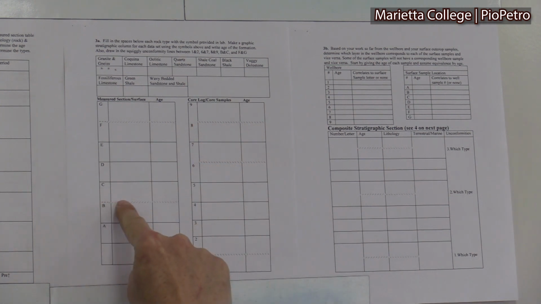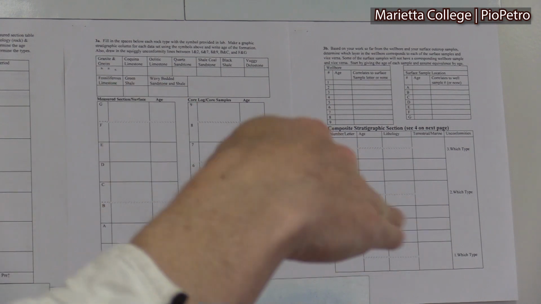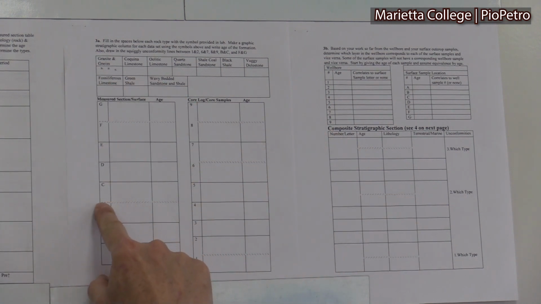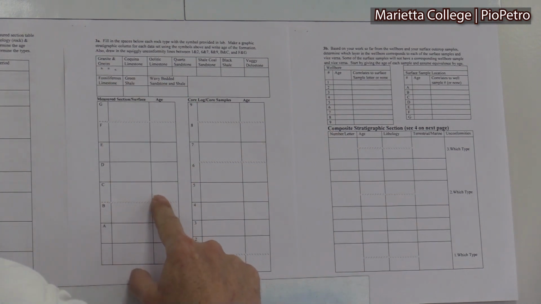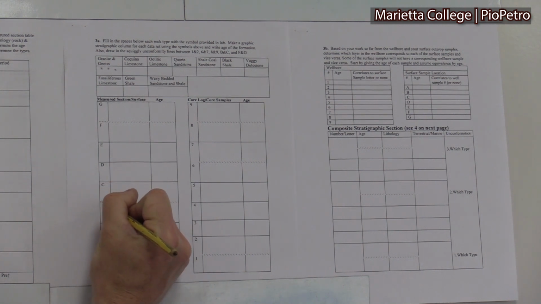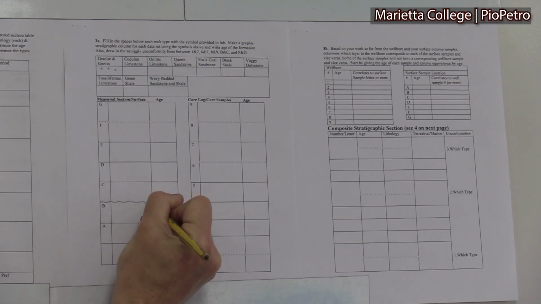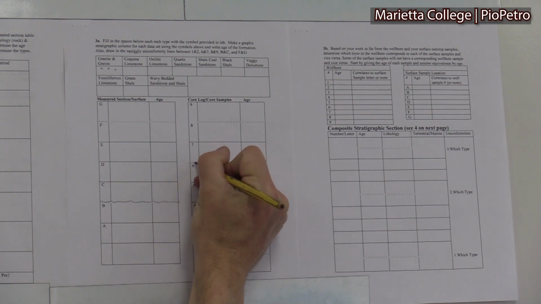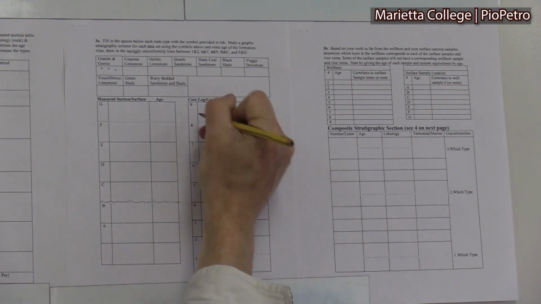Now because of my printer or because of the way that the PDF did not properly come through, it just looks like a weird bunch of dashes right in here. But I want you to take a pencil and make that into a squiggly line so that it actually looks like an unconformity, because that's what that is. So take your pencil and make a squiggly line just like that for each of those, and make them go all the way across too.